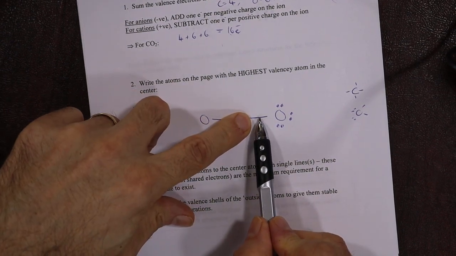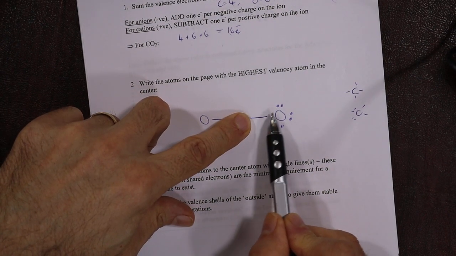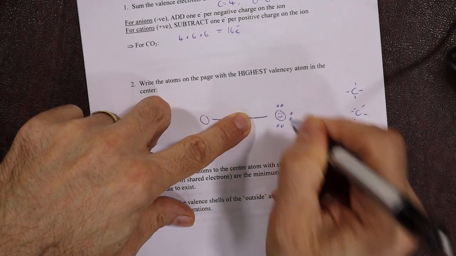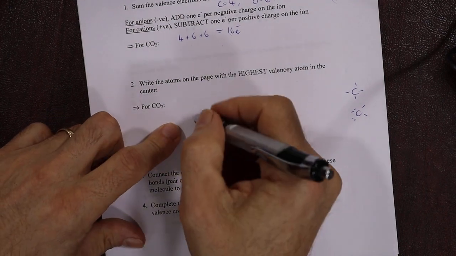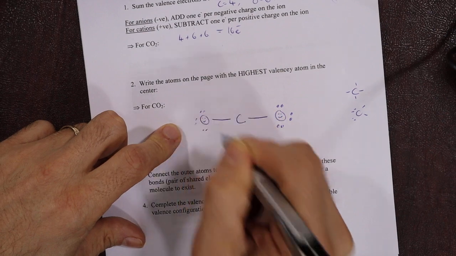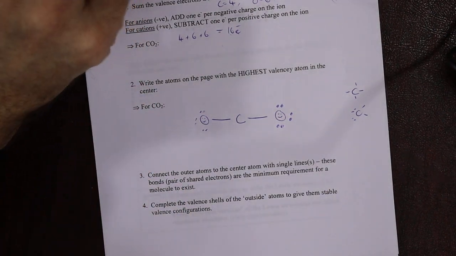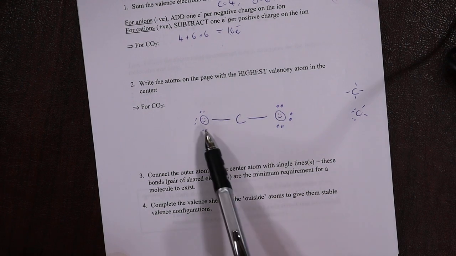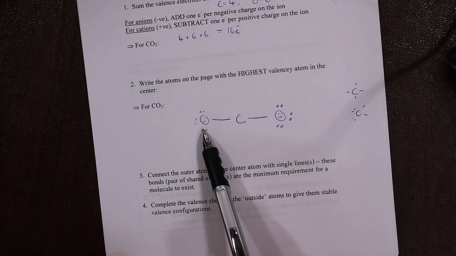So 2 is a shared pair. Remember, they both own it. So 2, 4, 6, 8. That's now happy. It's stable, right? It's got 8 electrons. Do the same over here. 2, 4, 6, 8. Happy. There we go. All right. So, you know, we're kind of getting there. We've completed the outside atoms. They've got 8 electrons and 8 electrons.